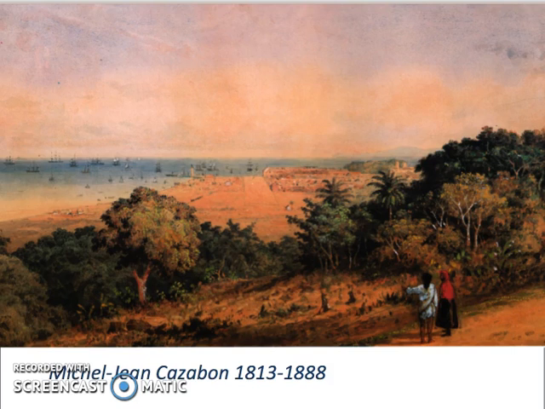Michel Jean Casabon. There are a number of publications available by Michel Jean Casabon, and if you Google Michel Jean Casabon's name, you'll see a range and a series of images that all depict colonial Trinidad.